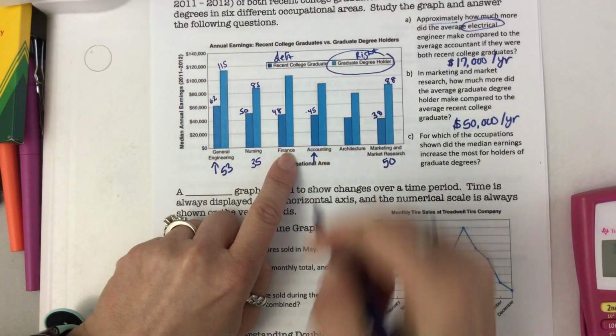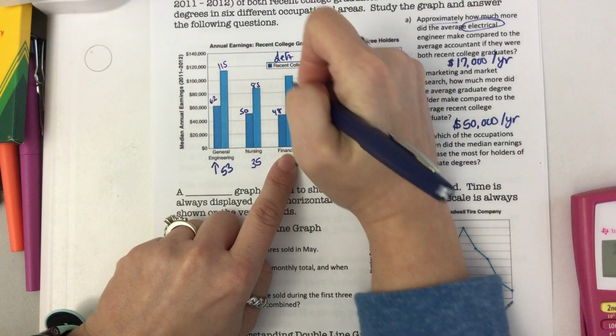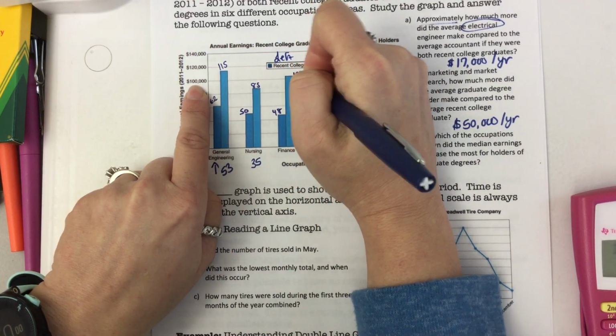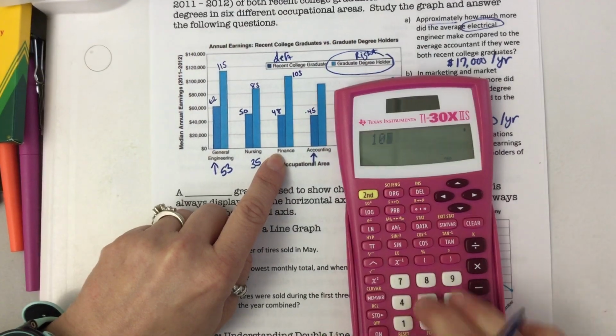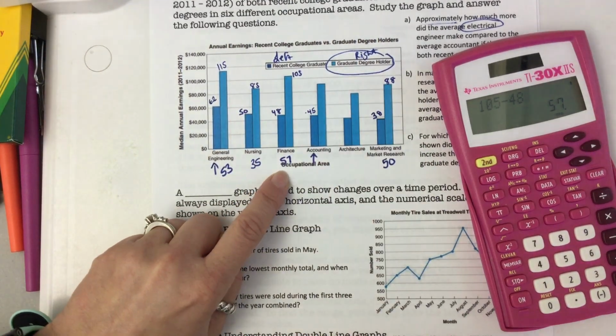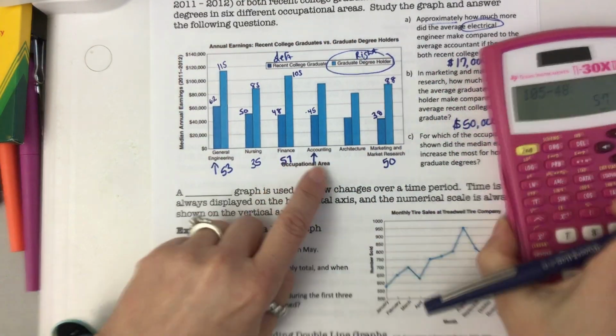I don't think it's exactly half. And again, all these are approximate. If I go up here, this is 100. It's definitely not to the 110, so I'm going to go 105. So 105,000 minus 48,000, 57. Okay, again, finance. Get your butt back to school.